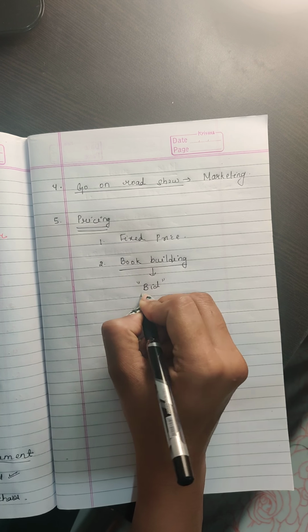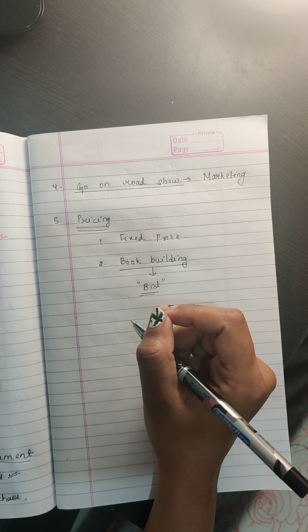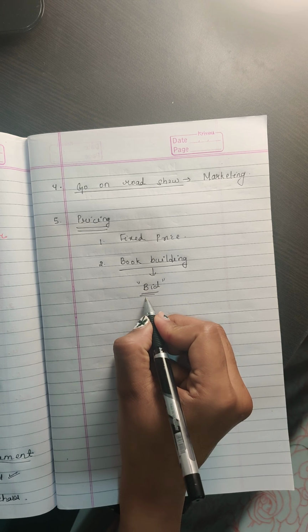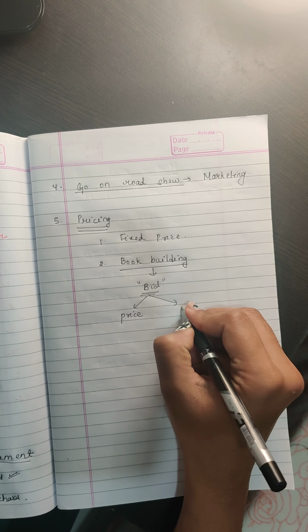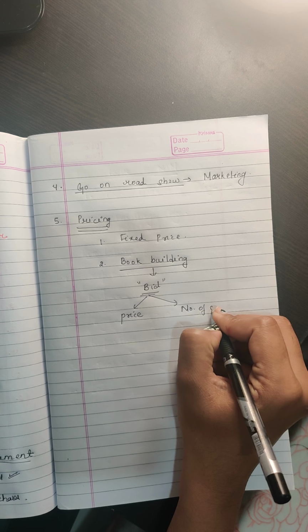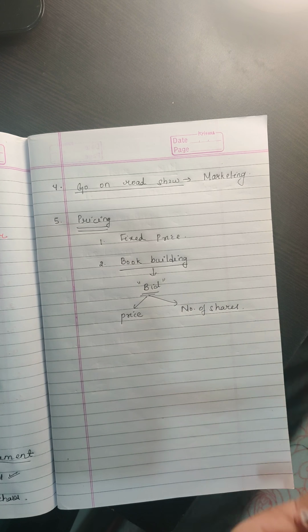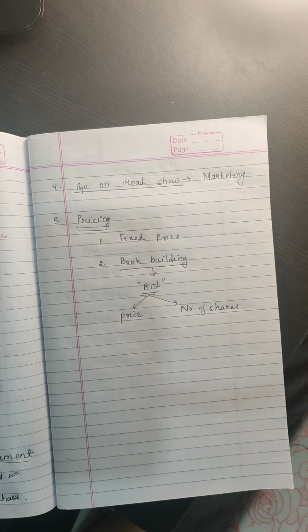A bid is a statement which tells what price they are going to pay and the number of shares they are willing to buy at that price. In the book building process, the investors are asked about the number of shares and the price that they are going to pay for the security.